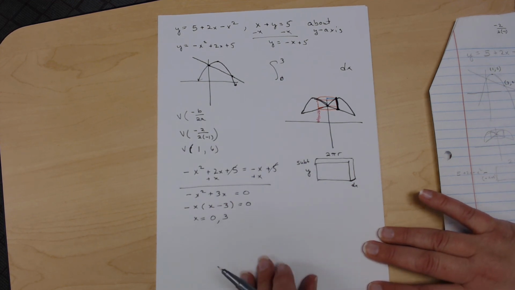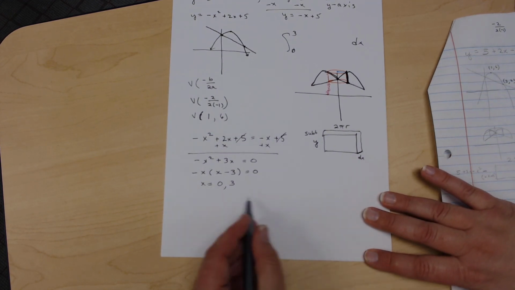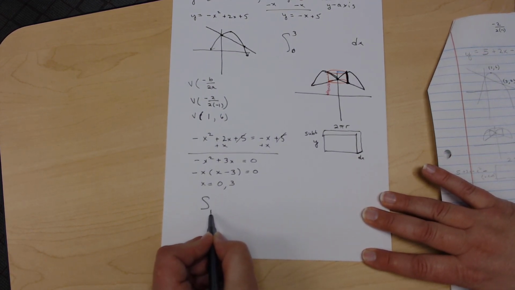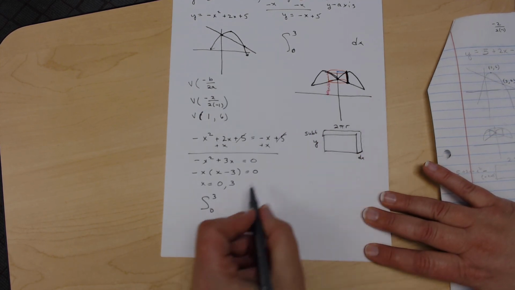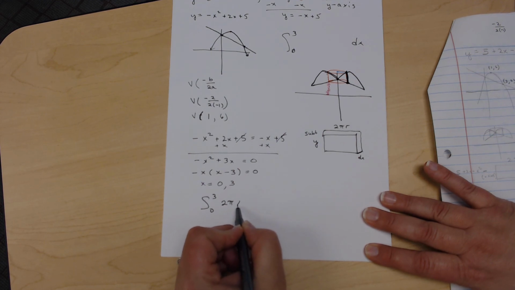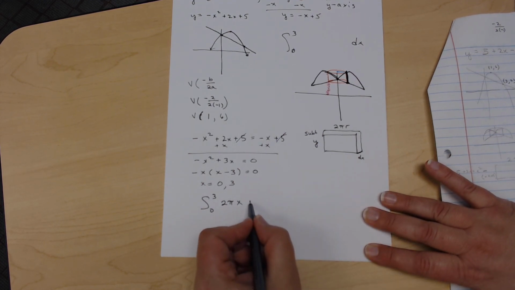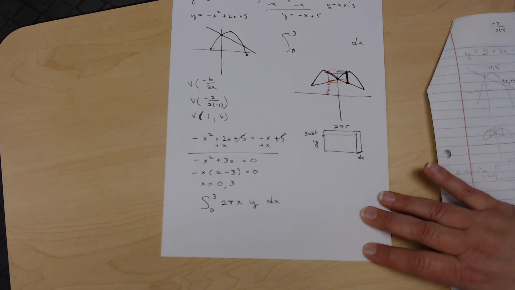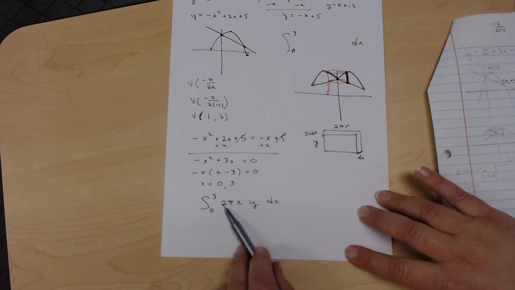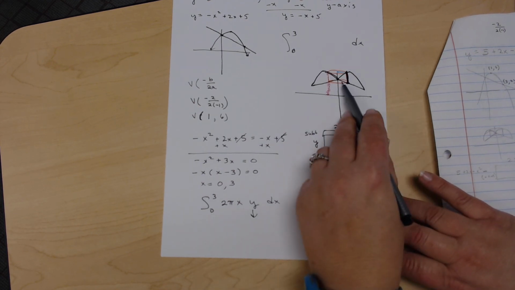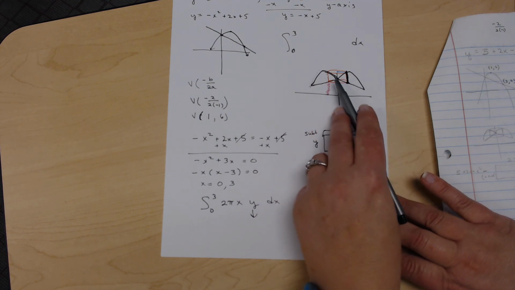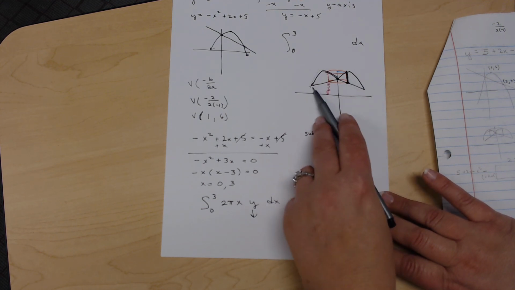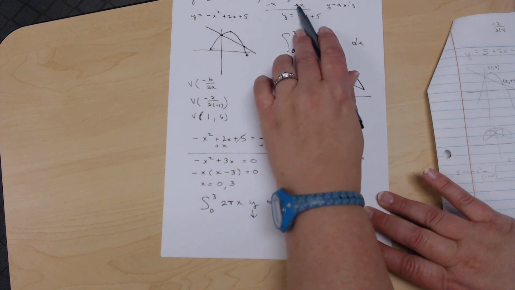Trying to think. Okay, so let me slide this up. Let's see if we can get it at least here. So we're going from 0 to 3. We know, and we can put it in any order, so we know it's going to be 2 pi x, and then I'm going to put the y, and then dx. Okay, because this is all good to go. This we just usually write at the end. This has to be the subtraction. The top minus the bottom. And this one's kind of nice because the parabola is on top, line is on the bottom. So you do parabola minus the line.